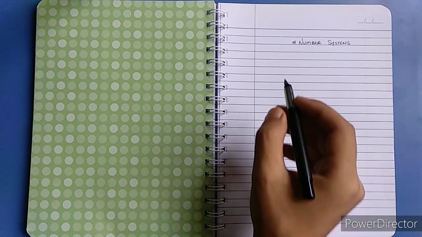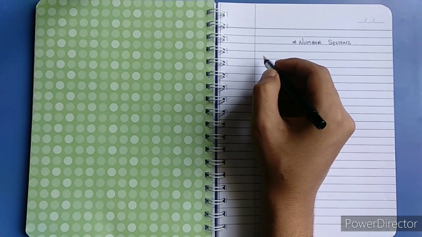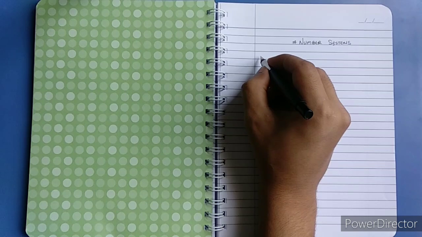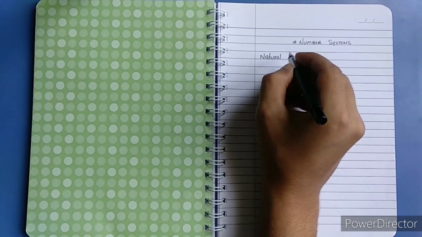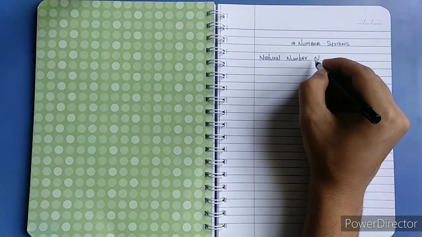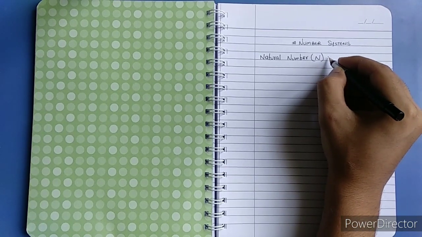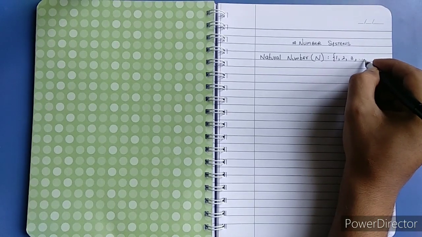When we are small, when we grow up, the first set of numbers that we learn, the most basic thing that we learn in maths, is counting. The numbers that are used in counting start with 1, 2, 3 and so on. It is the most basic, most natural thing that we learn. That is why these numbers are called natural numbers. Natural numbers are denoted by capital N and start with 1, 2, 3 and go on.